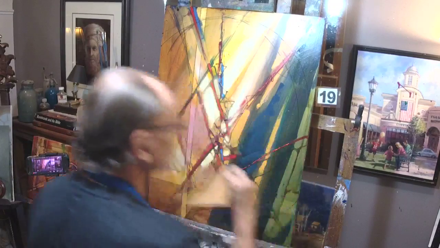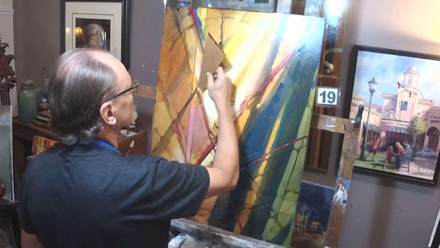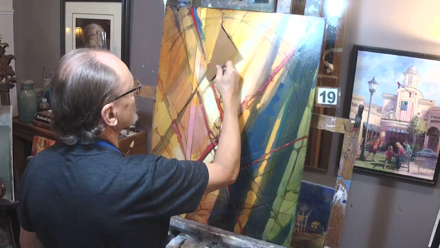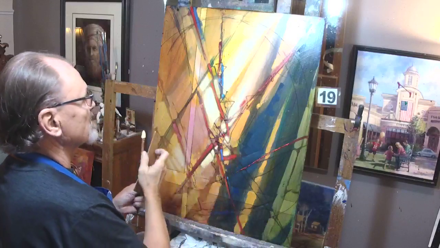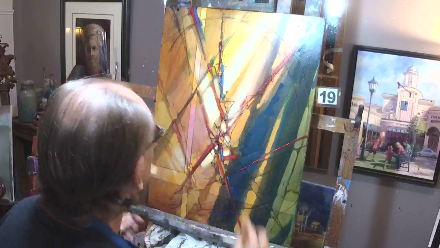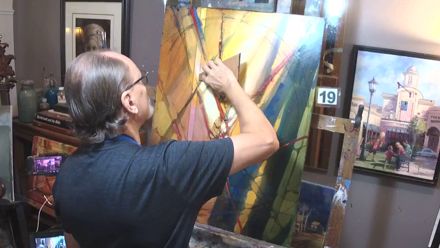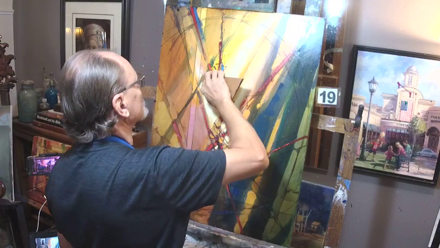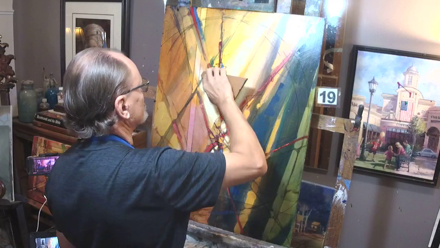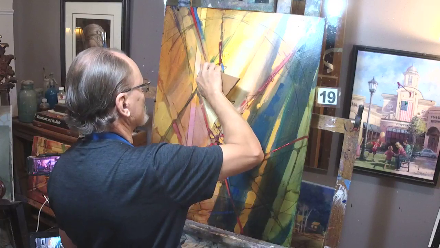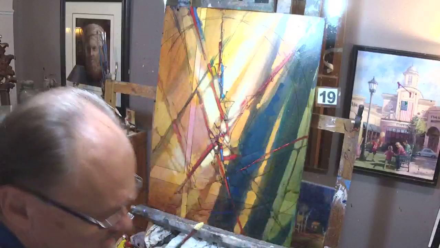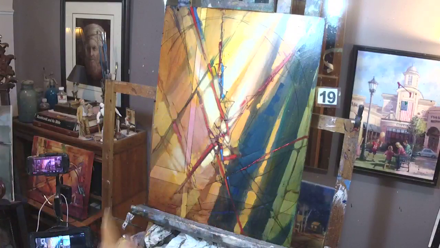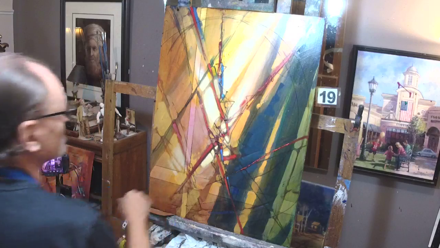So, precisely because the whole painting is transparent, adding some highlights, if you will, some accents of opaque color, gives me, bam, variety. One of the most valuable things you can put into a painting.